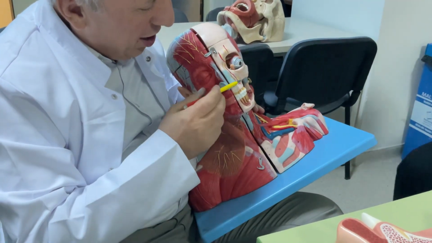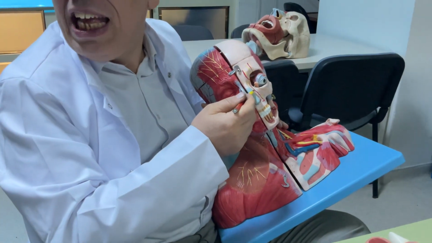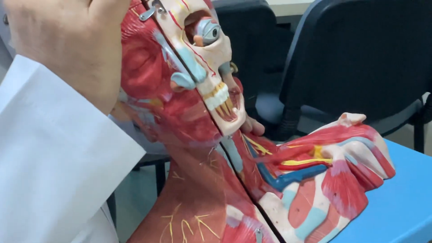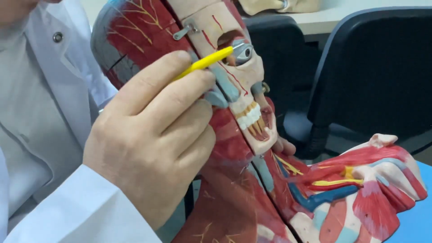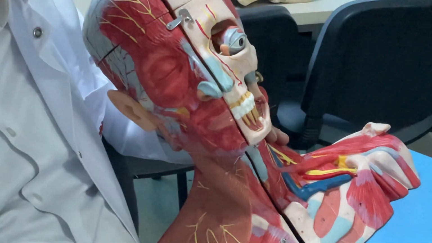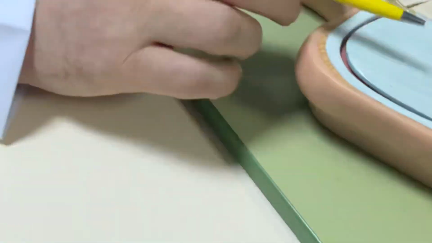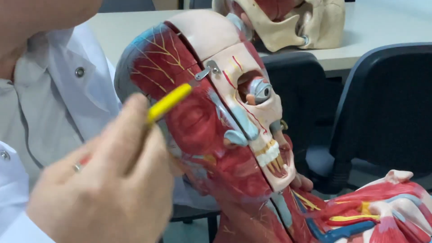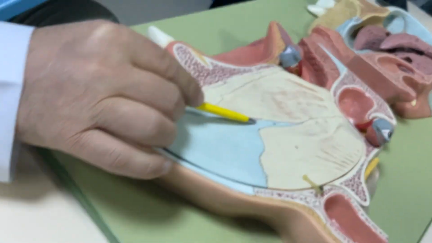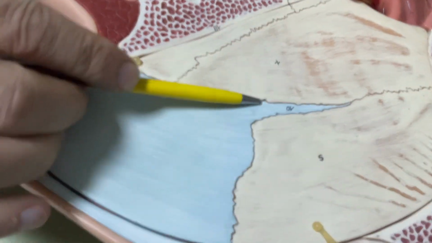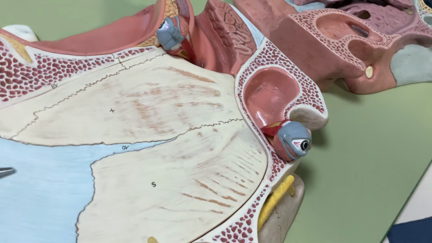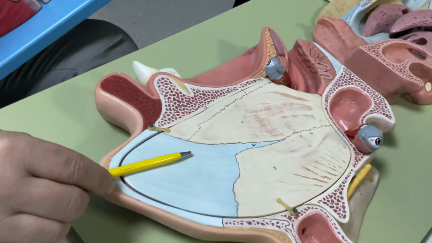So, we call it lateral nasal cartilage, right? Lateral nasal cartilage. But actually, in some anatomy textbooks, this is called the lateral processes of the septal cartilage. Look at, this is septal cartilage here. And the septal cartilage has another process. Look at here, a nice model. This is the posterior process or sphenoid process of the septal cartilage.